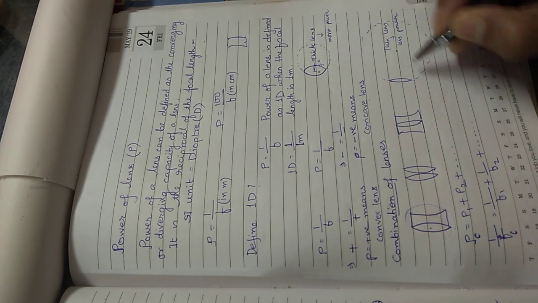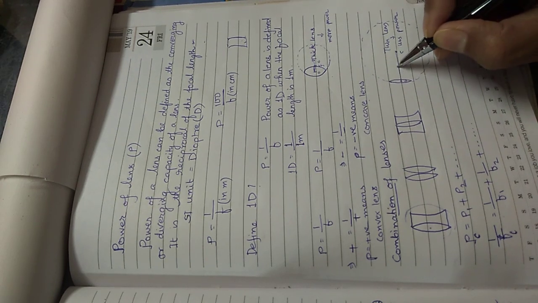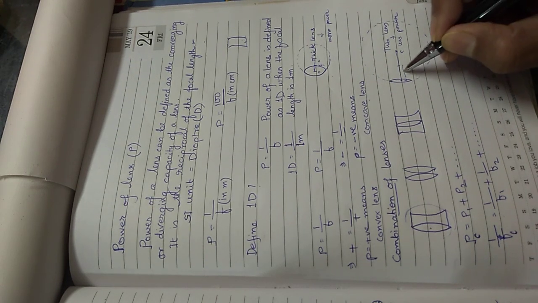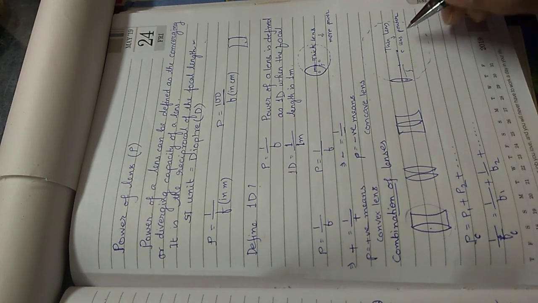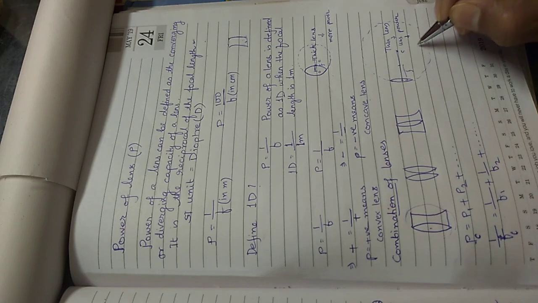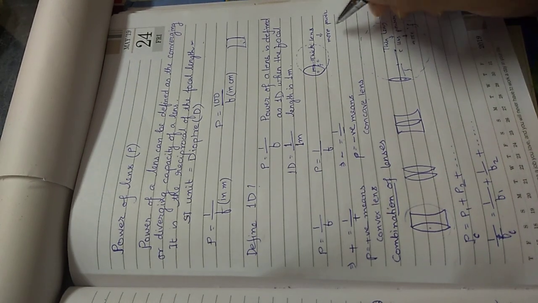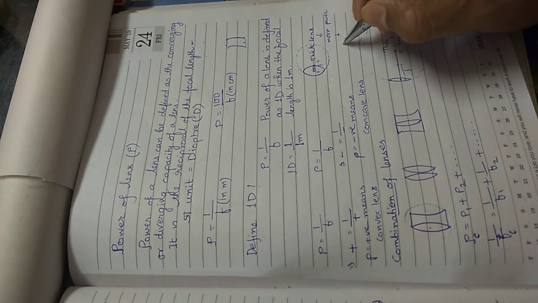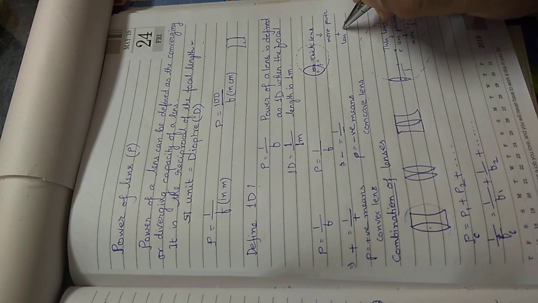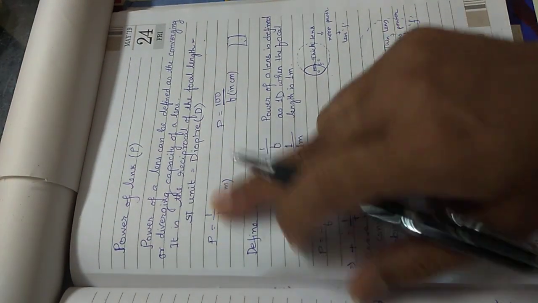Okay. So this is the center. This is O. So F will be this much. This much is your F. So which F is more? This F is more. So less power matlab more is the focal length, and more power, thick lens, matlab shorter or less focal length. So that is the inverse relation which is shown here.